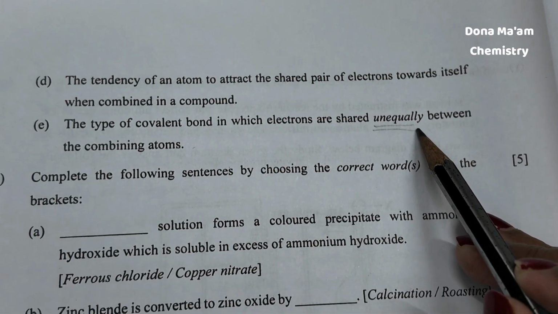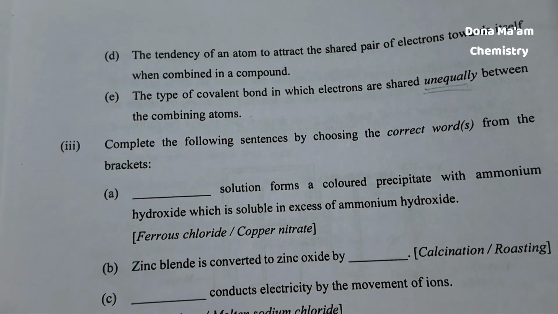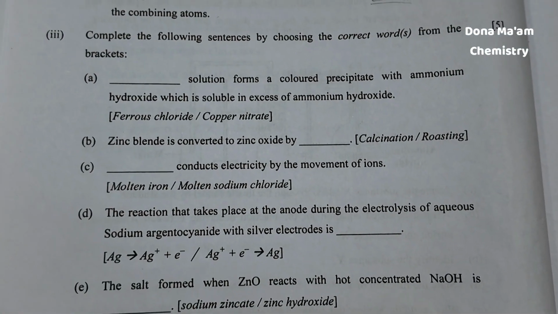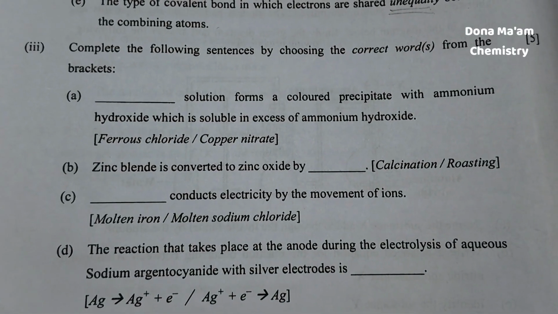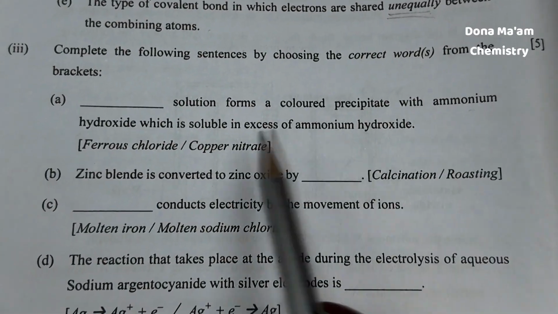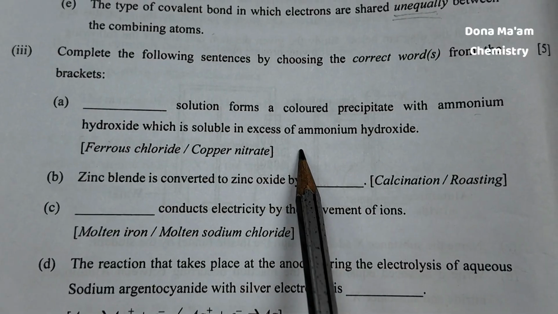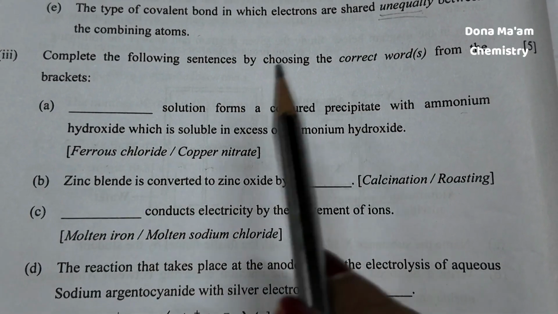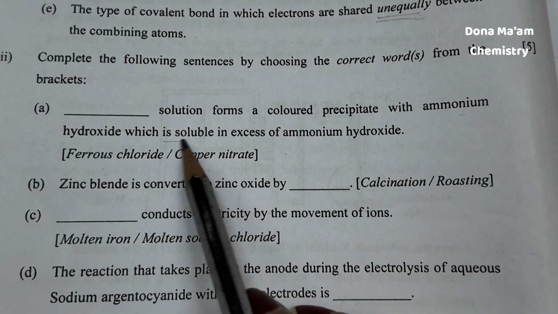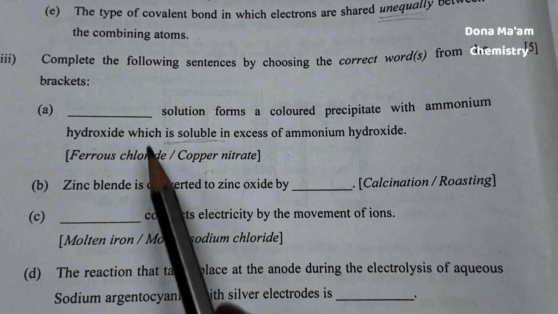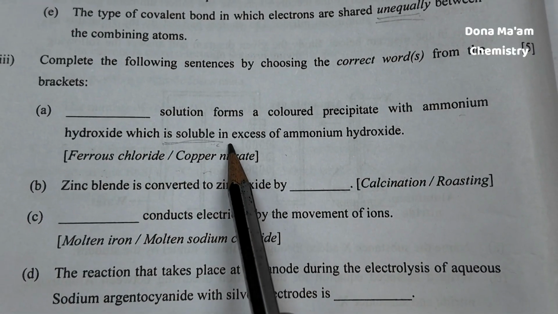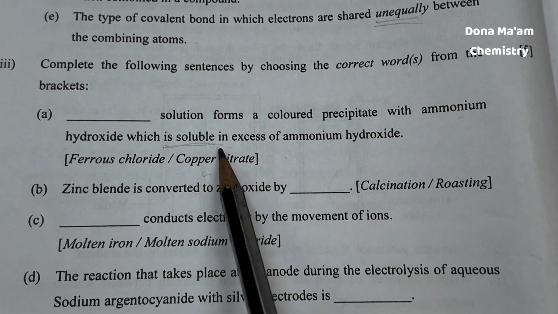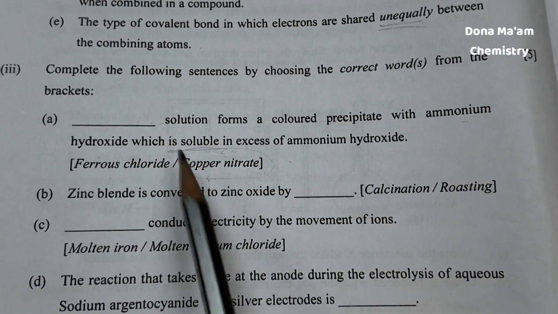So it has to be polar covalent bond will be the answer. Next, fill in the blanks are there with options as well. So the first question goes like this. Dash solution forms a colored precipitate with ammonium hydroxide which is soluble in excess. So colored precipitate, both ferrous and copper form colored precipitate, but they say soluble in excess. Ferrous doesn't give solubility in excess, but copper gives, we all know, the inky blue solution. So copper nitrate will be the answer.